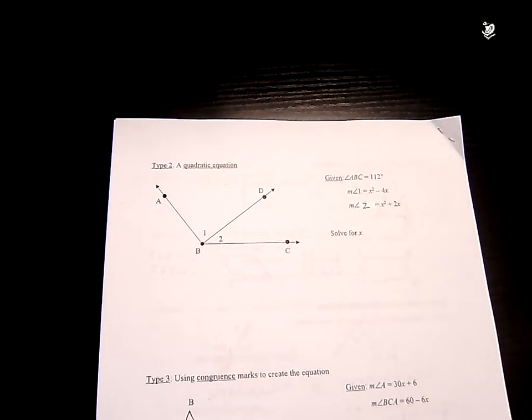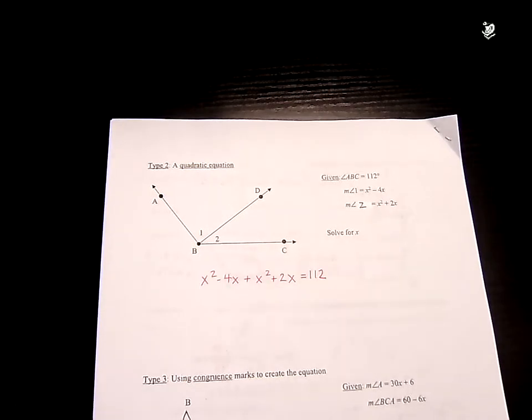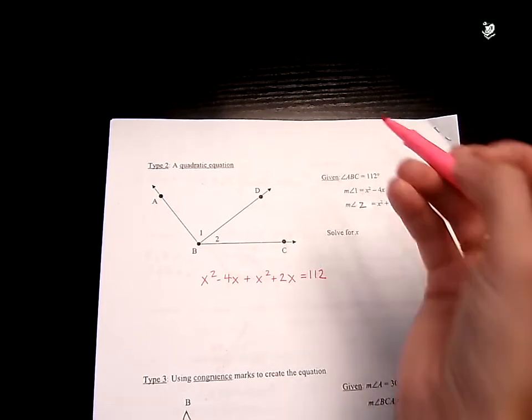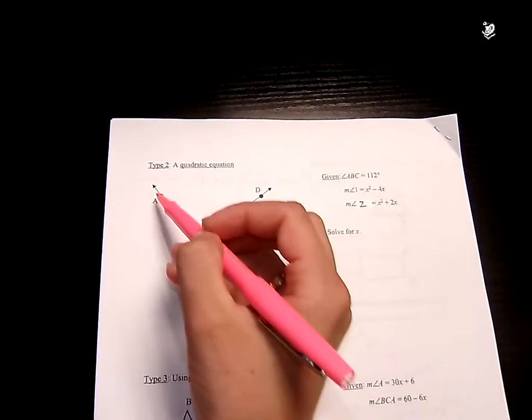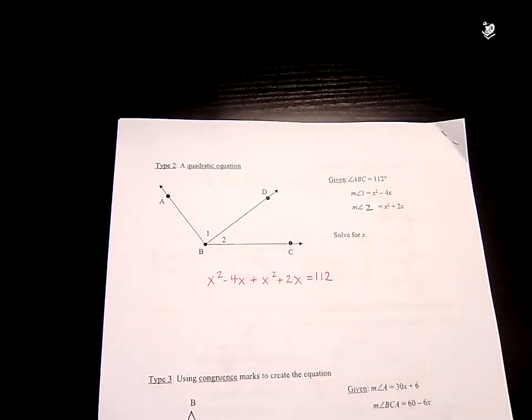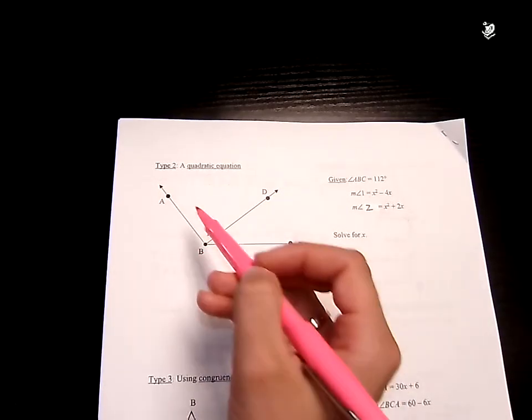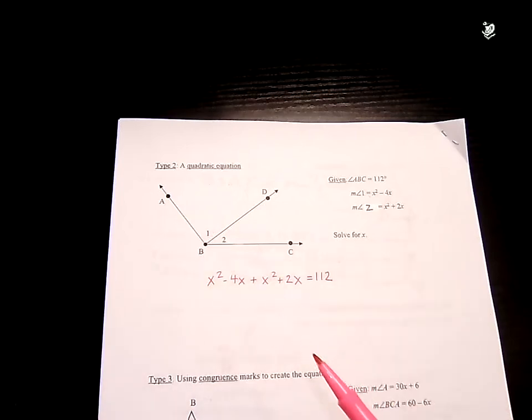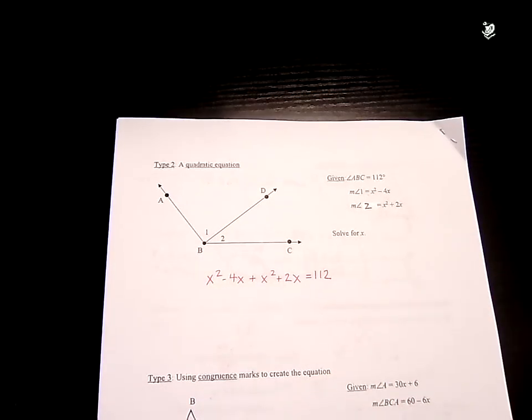Okay, so here's our second type of equation. It could be a quadratic equation that you might have to solve in geometry. So see if you can try the second question on your own first. So in order to solve for x, I need to write an equation using all the pieces I am given. I am given that the entire large angle ABC is 112 degrees. I know that angle 1 is x squared minus 4x, and angle 2 is x squared plus 2x.